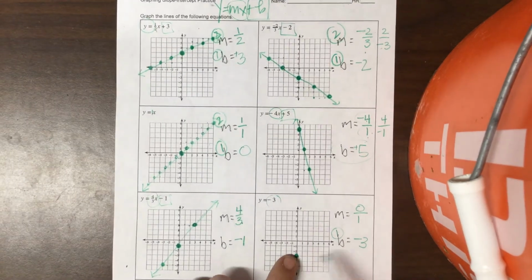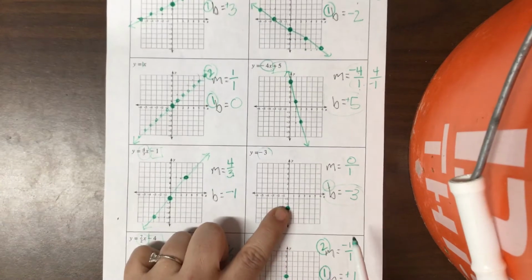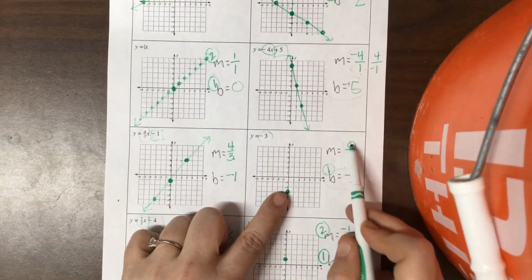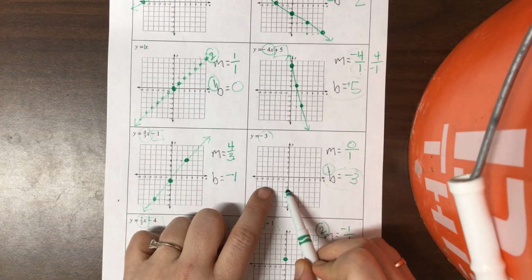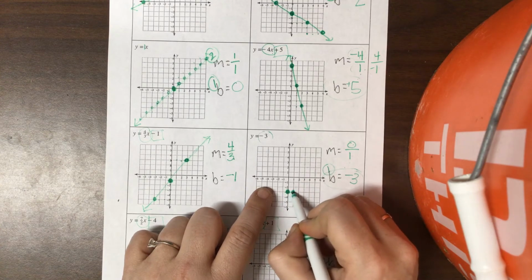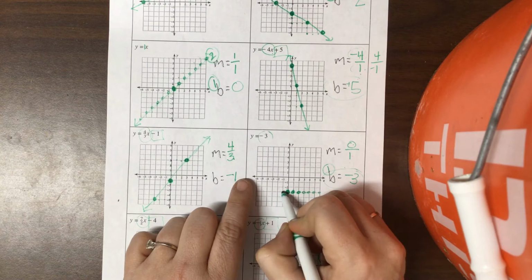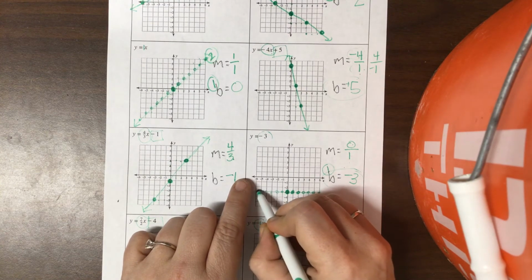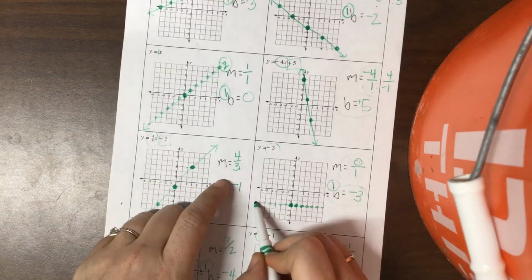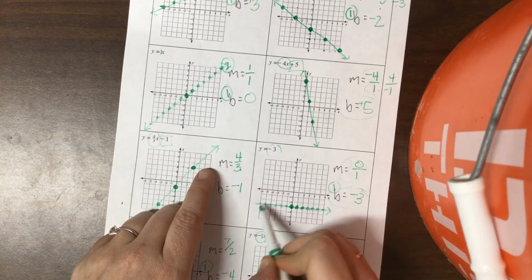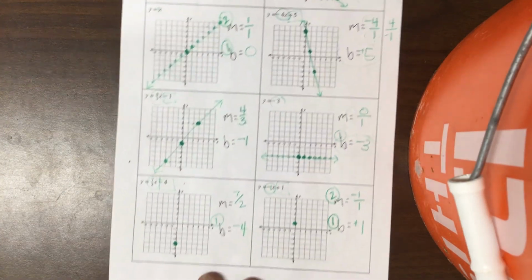This slope, intercept is negative 3. This slope is 0 over 1, meaning I don't go up any, but I go over 1. Up 0 over 1. It's a horizontal line because it's a 0 slope. There is no coefficient to x because there is no x.